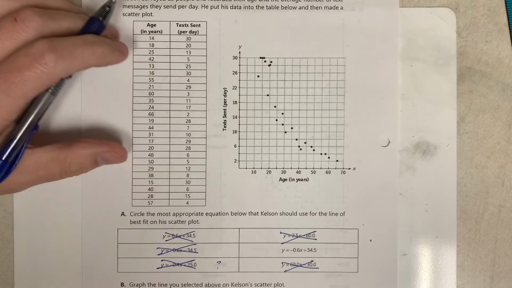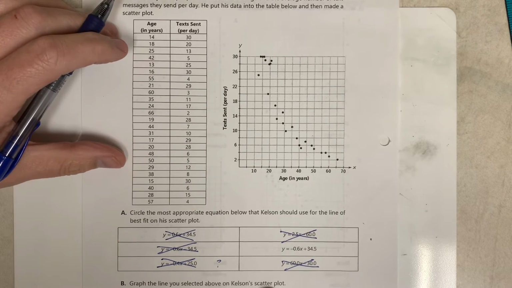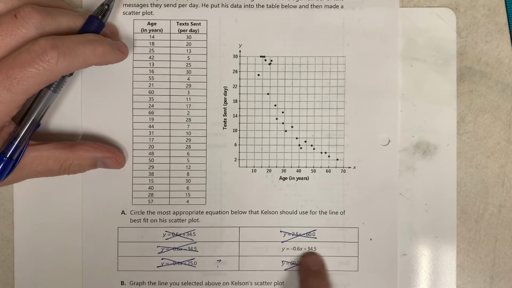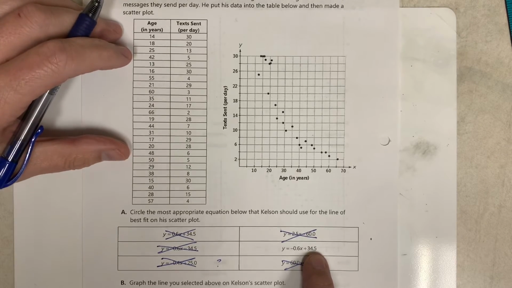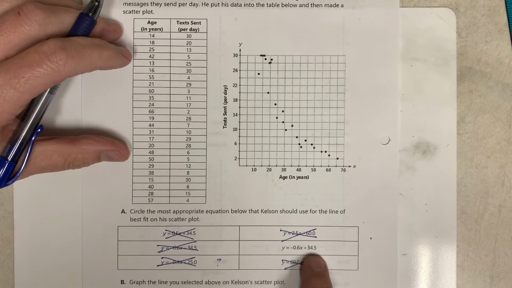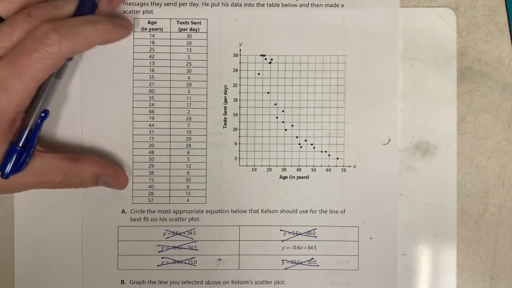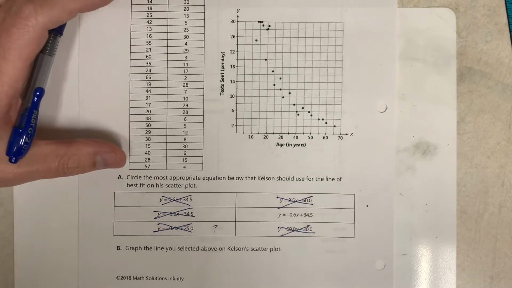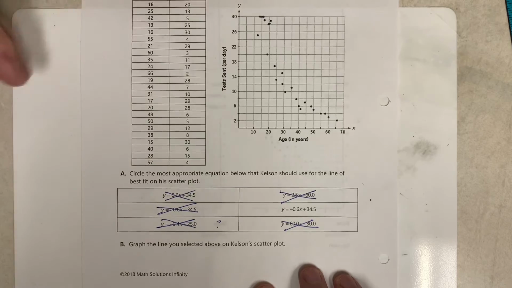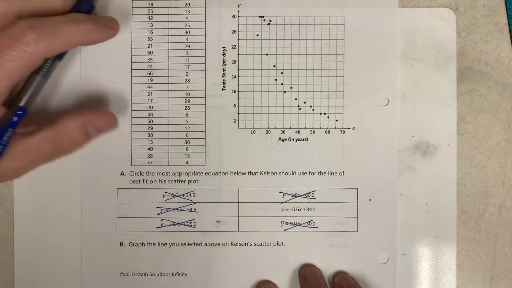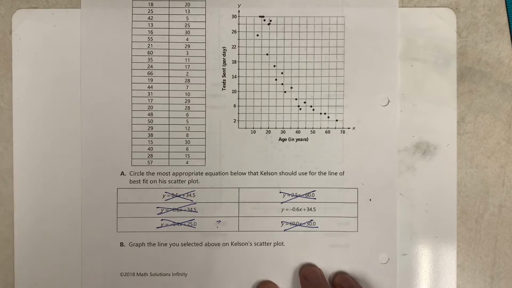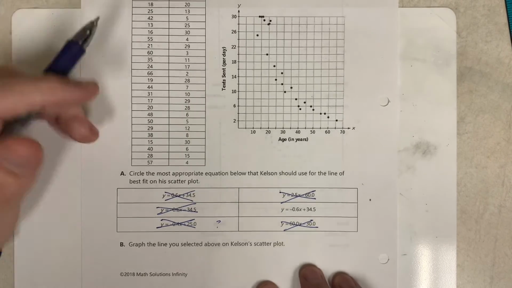All right, so now how do I graph? Part B is to graph the line you selected above on Kelson's scatter plot. So how do I graph negative 0.6x plus 34.5? Well, there are a couple of ways we could do that. We could pick some ordered pairs, and we could see what the values would be for the x and y values, the ordered pairs, to actually plot.